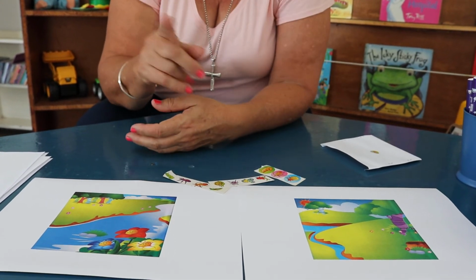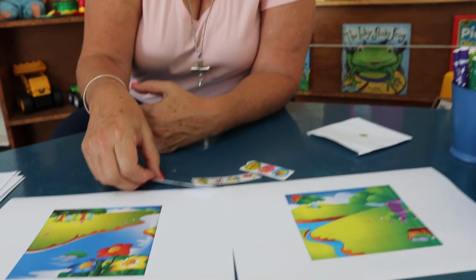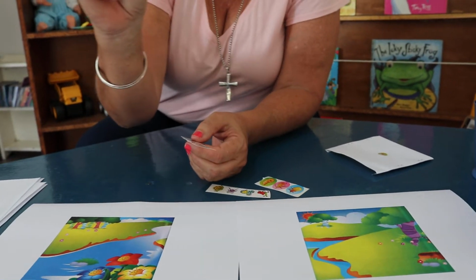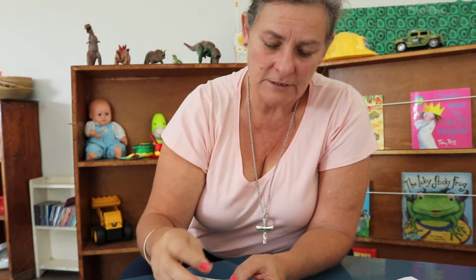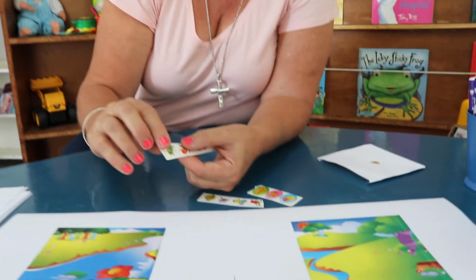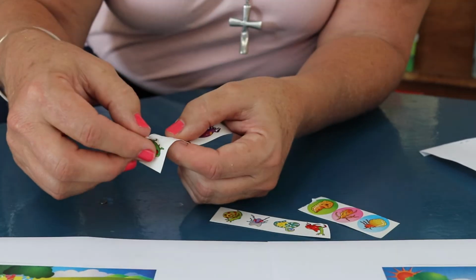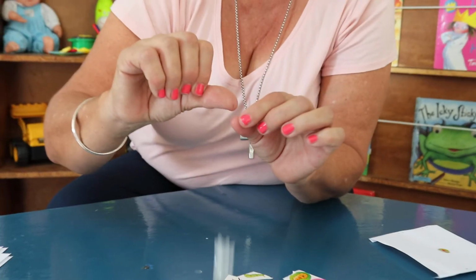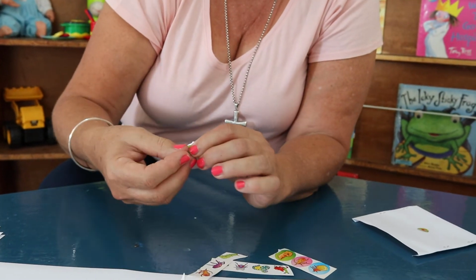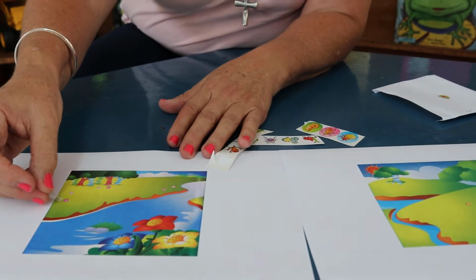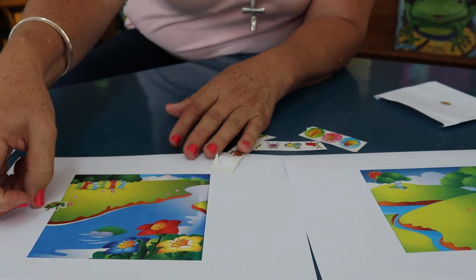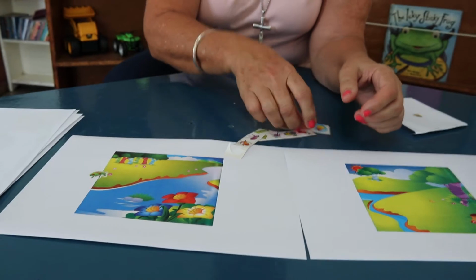Now moms and helpers, you are not allowed to peel the stickers for the children, because I want their muscles and their fingers to grow strong. Children, there is a trick. If you bend it, sometimes it pops up. So I've got a little beetle, and I think that this beetle can live over there by the flower. And you are going to make your pictures.